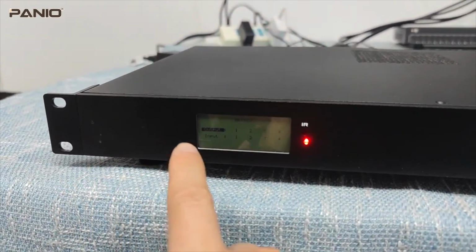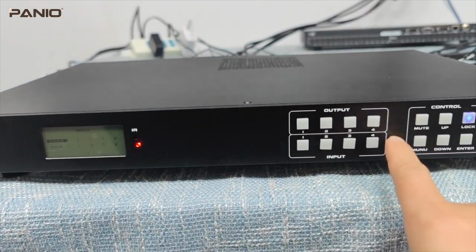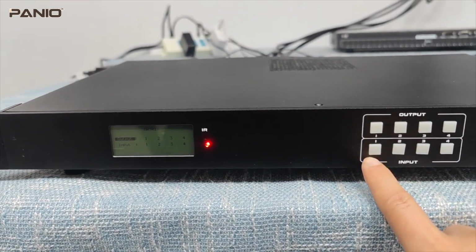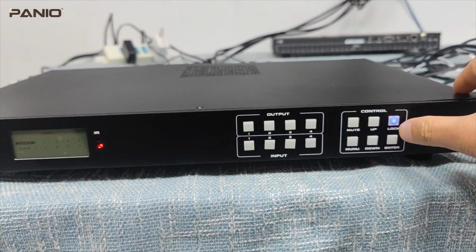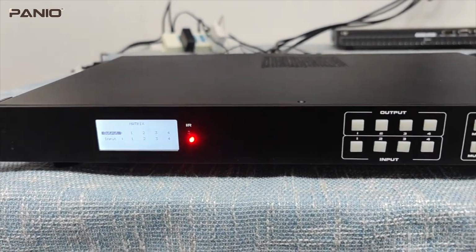Basically on the front panel we have the LCD screen, then you can support the IR remote control, and then input output buttons. You can support the fast switching by just pressing the input, but we also have the lock button here. So we can just unlock the front buttons. Then now we can just do the controlling.